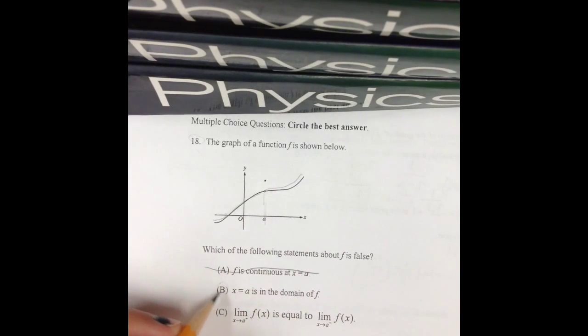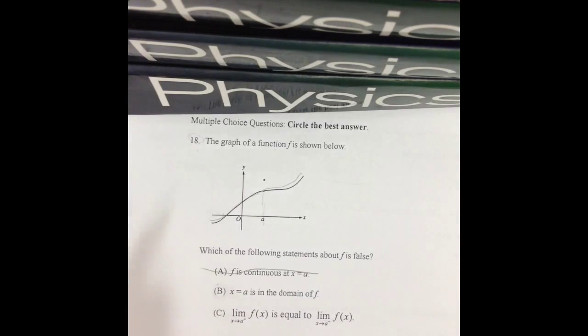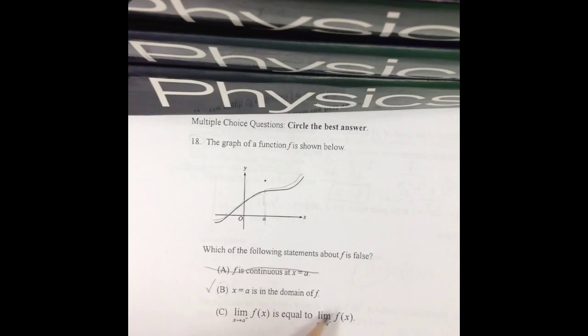Then we see our answer choice B, x equals a is in the domain of f, and we can see that might be true, but it might not be. And so maybe we'll check this one just to make sure, since we don't know either way. And so our next choice, the limit of f of x as x goes to a from the right is equal to the limit of f of x as x goes to a from the left.